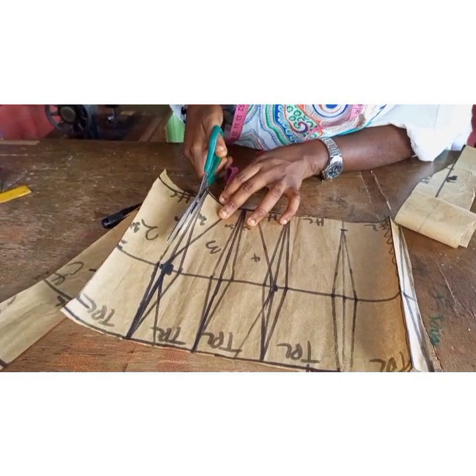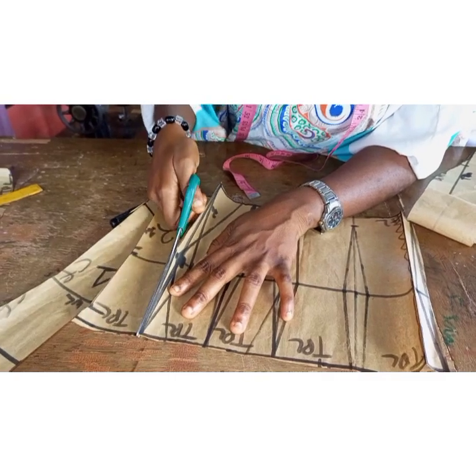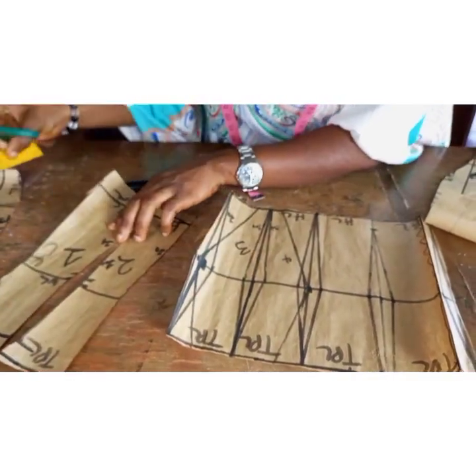So labeling is very, very important. If you do not label, there will be a mix up. Not even that there may be, there will be a mix up.